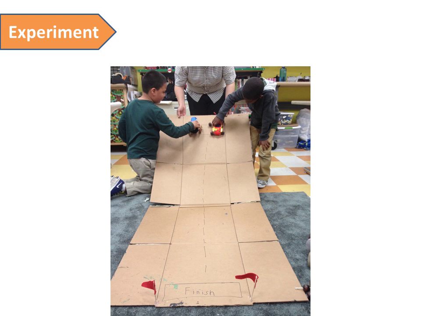For example, if we wanted to test how car design affects speed by racing two cars down a ramp, the only factor we should change is the design of the car. Giving one car and not the other a push would not be fair.